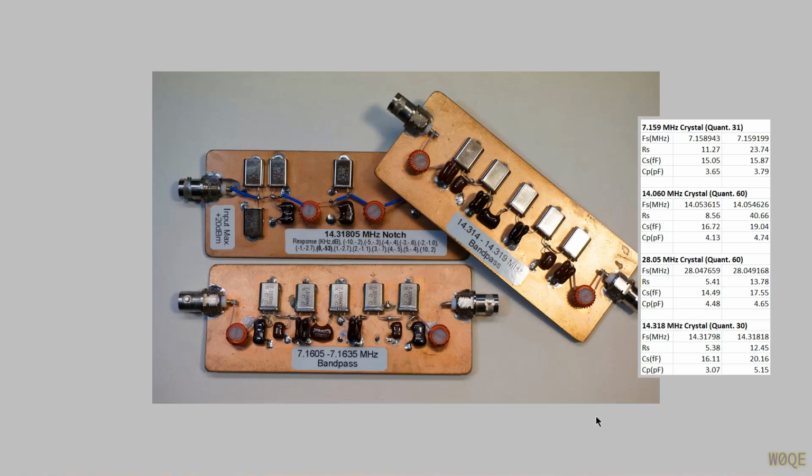And if we look at this example today, I'm going to design a filter around 14.318 megahertz crystals. I measured 30 crystals. The overall frequency difference was 200 hertz, which is pretty small. Yet the resistance in the crystals varied by over a factor of 2. The motional capacitance or the series capacitance varied by quite a bit, and the parallel capacitance varied by some. So these crystals are not identical in any way, shape, or form.